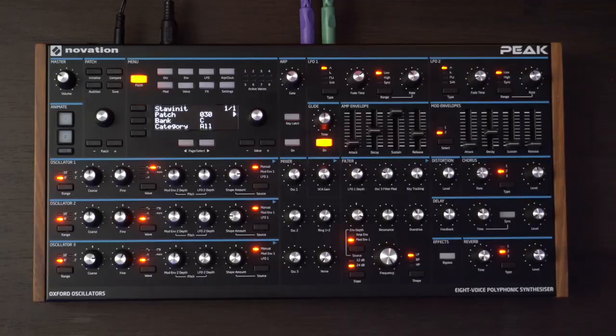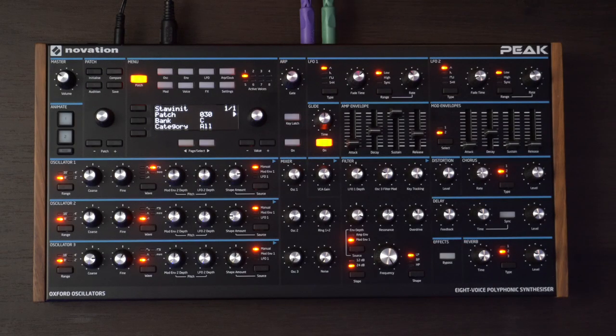In this week's video, we are going to make the lead sound from the Fred Again Overmono Little Yachty track Stayinit on the Novation Peak, and it sounds like this. So let's get into it.